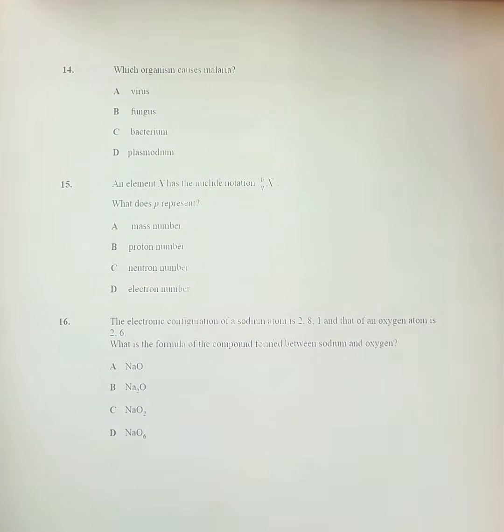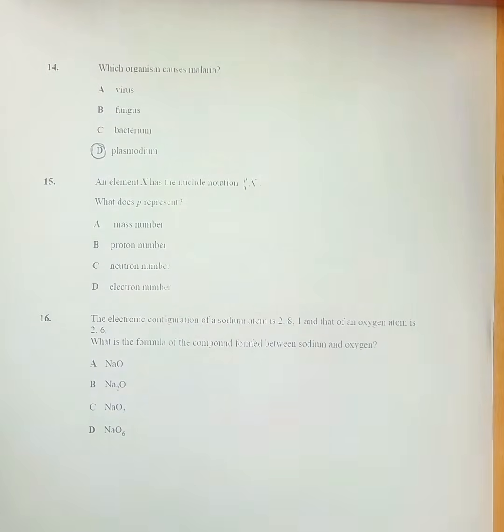Let us move on to number 14. Then number 14, which organism causes malaria? We are going to select Plasmodium as our answer. Malaria is caused by a protozoa of genus Plasmodium. So we are done with the biology section. Let us now move on to the chemistry section.